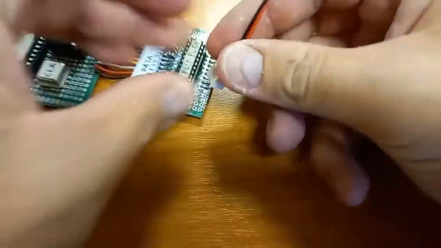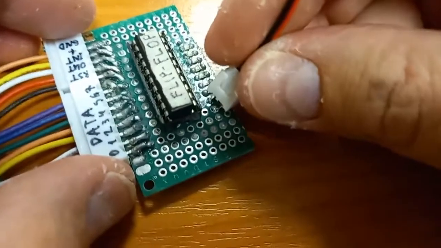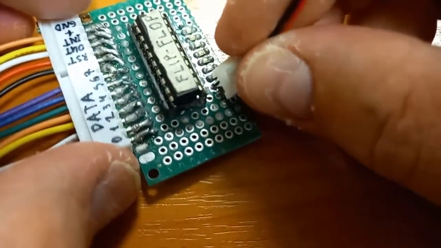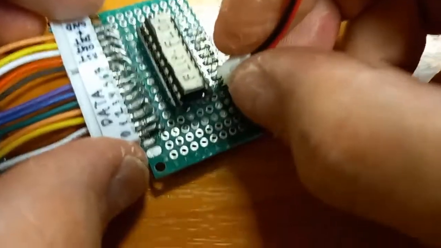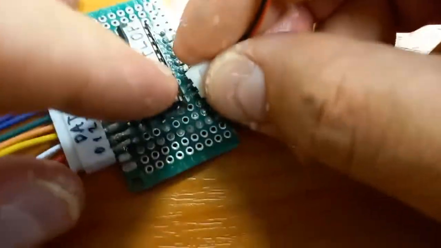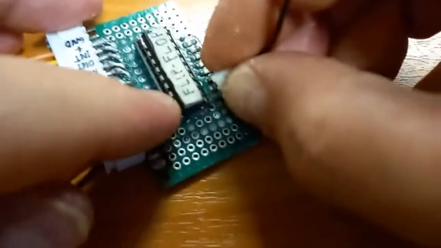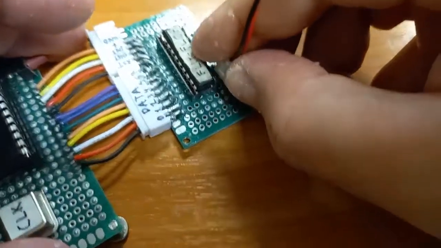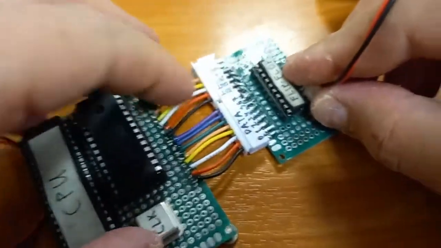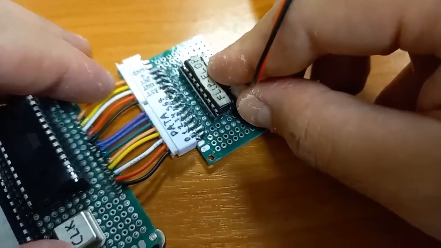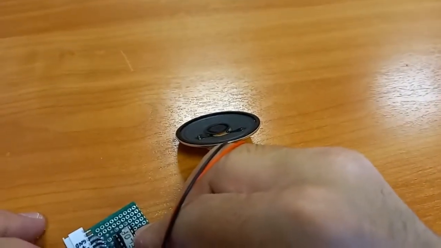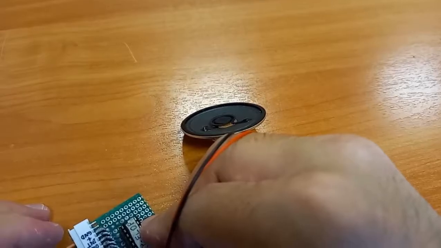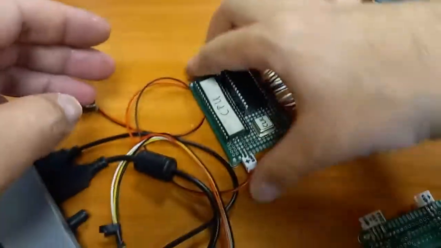Yeah, we will connect the input of the diode to the output of the flip-flop. Our output we will connect to the speaker. Yeah, you hear? That's our 9 notes.